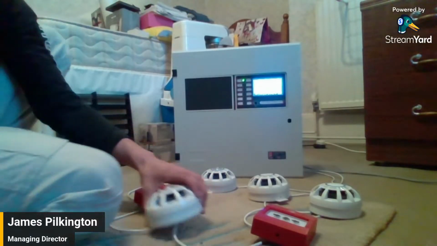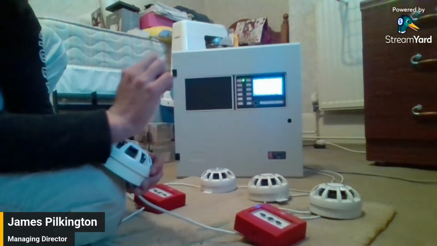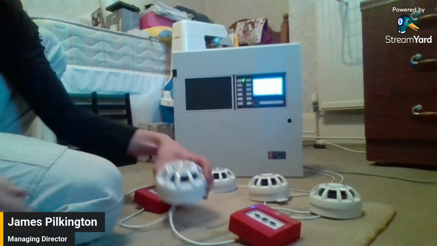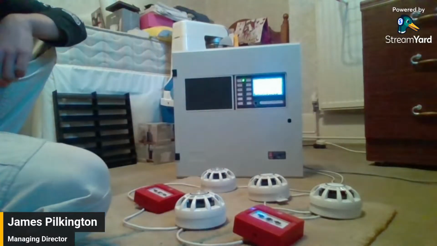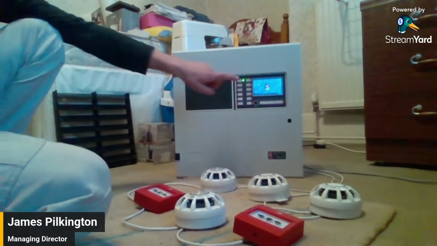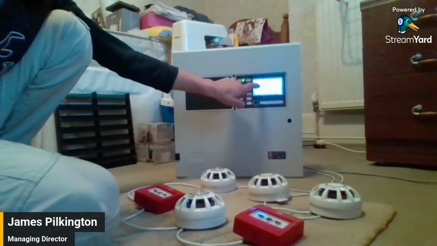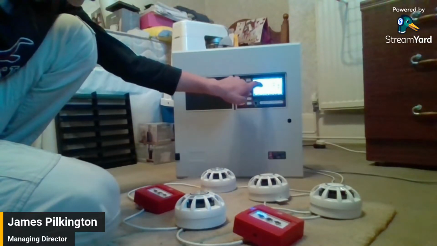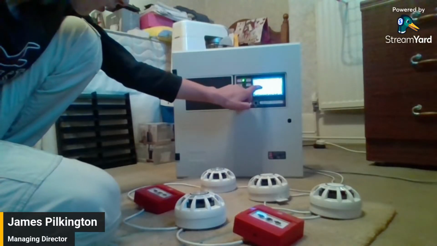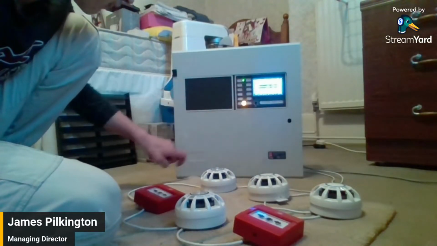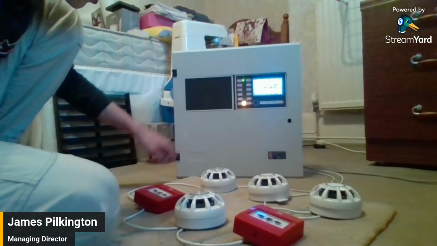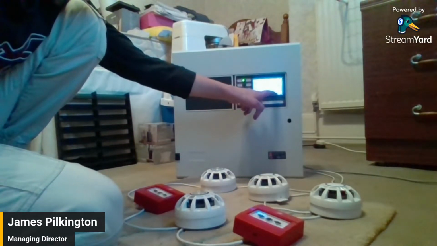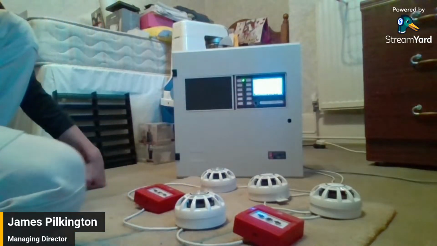This detector's really a stubborn one, ain't it? Wow. Wonder what that's reading. Let's go. Engineering functions, device manager, loop 1, and it's device 3, read live data. Oh yeah, that thing's close to alarming now. It's pretty much at. There we are.